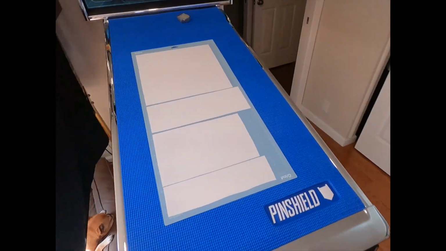As you can see here, I decided to use my larger mat so that I could fit all of the cuts onto a single mat.